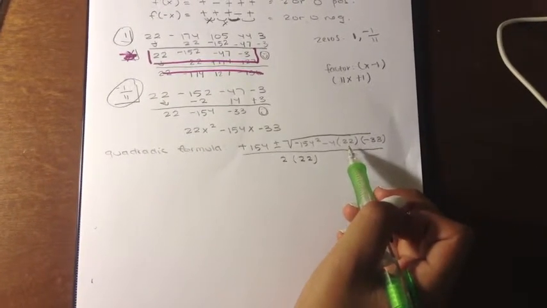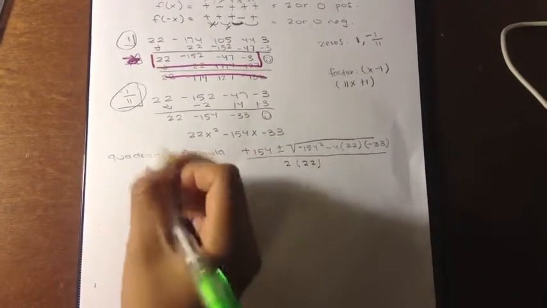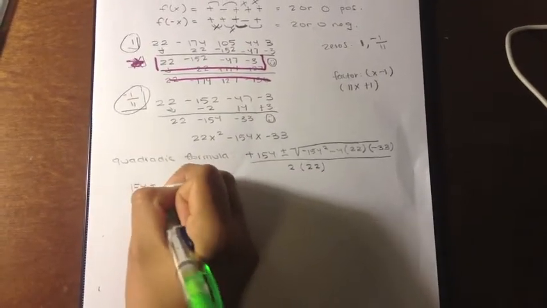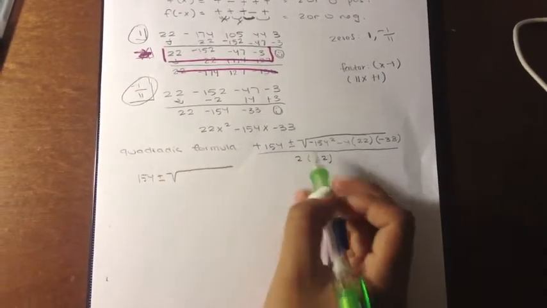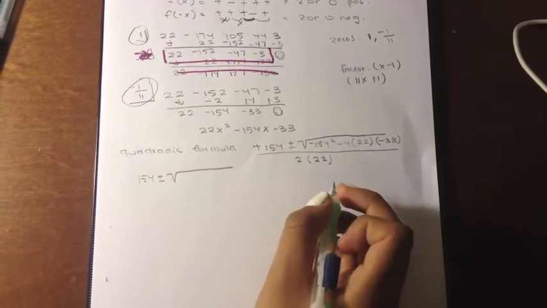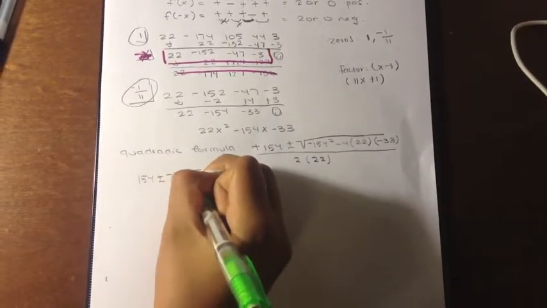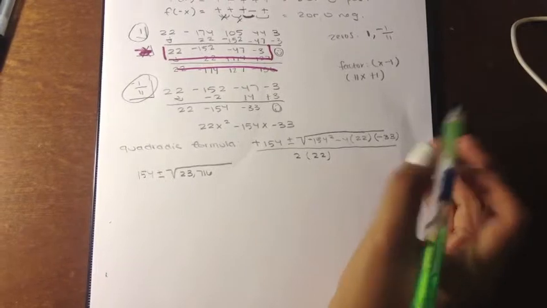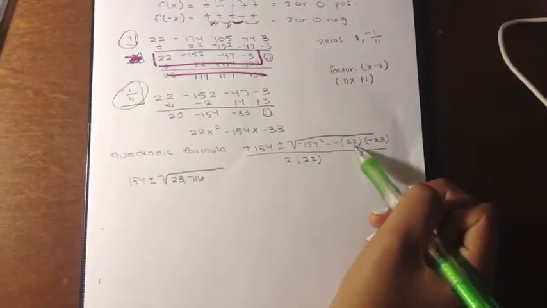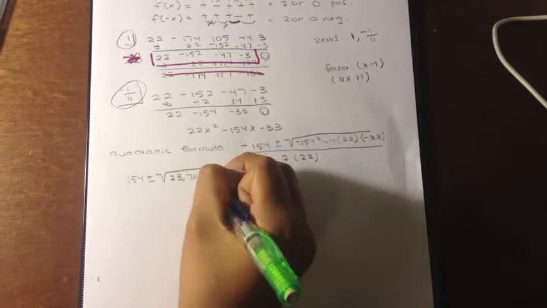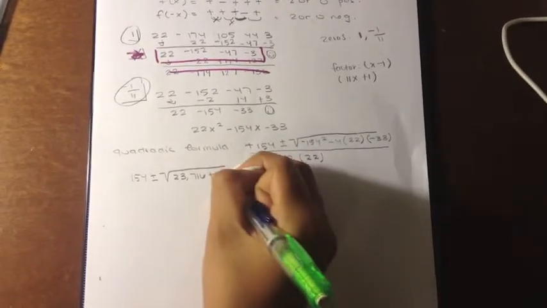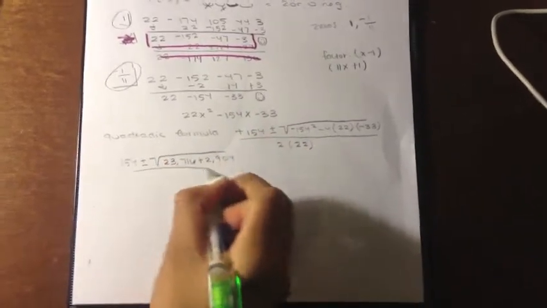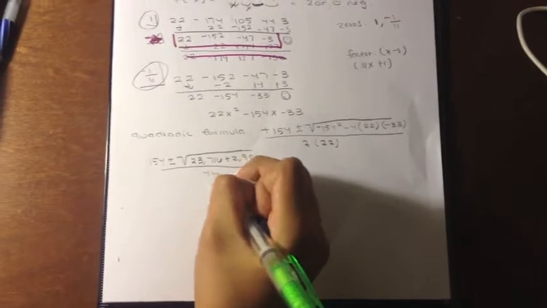So negative 154 squared is, we can write it over here. So the 154 stays the same, plus or minus radical, negative 154 squared is 23,716, plus negative 4 times 22 times negative 33, which is positive 2,904, all over 2 times 22 equals 44.